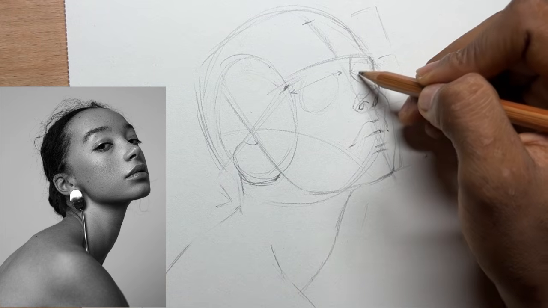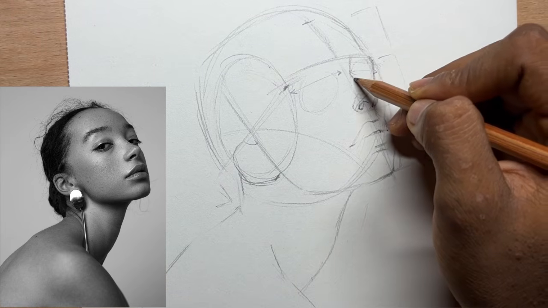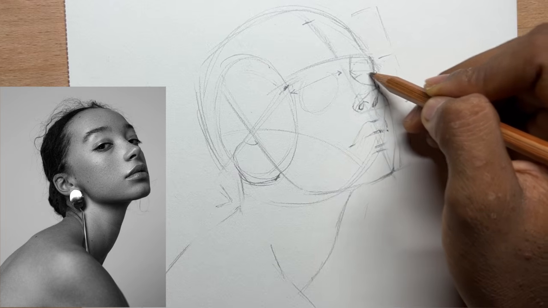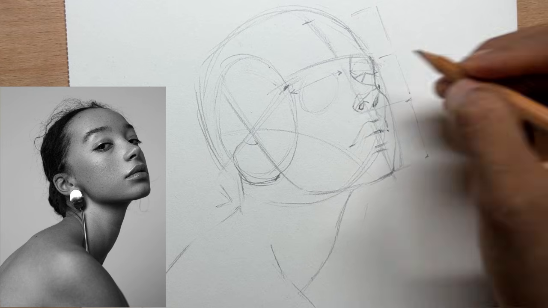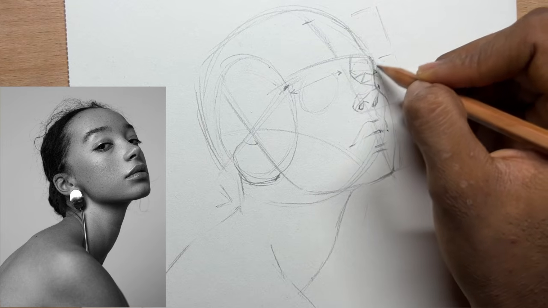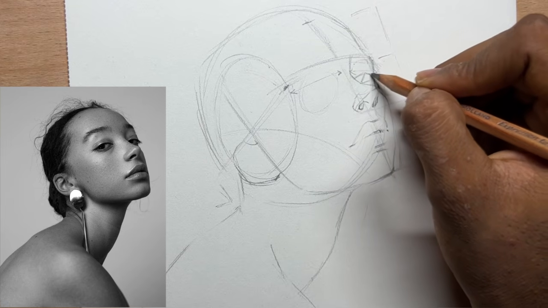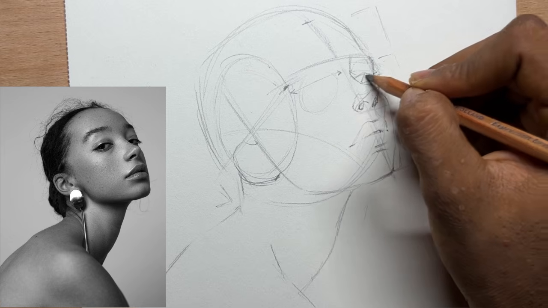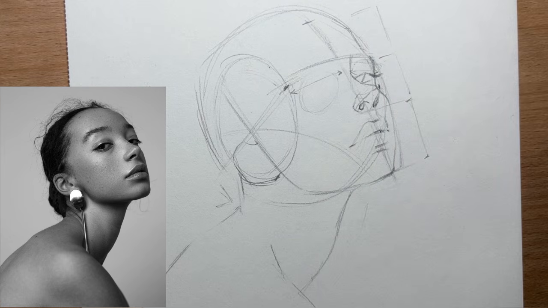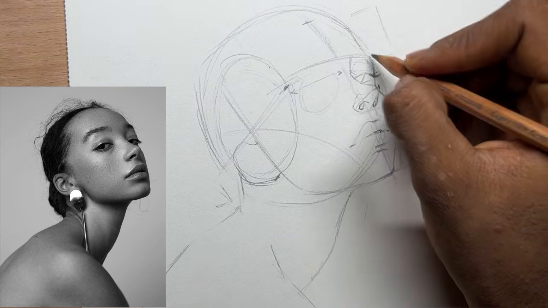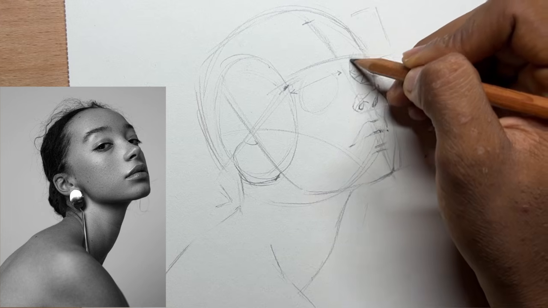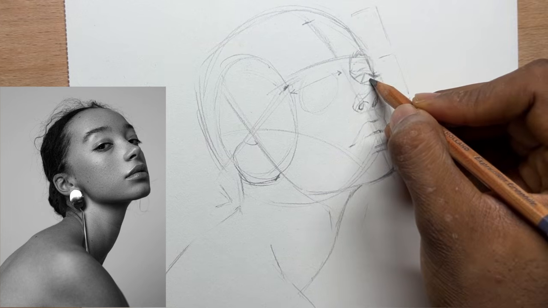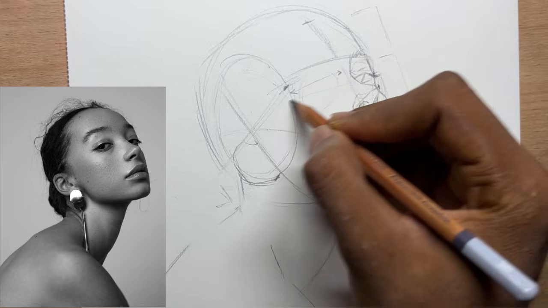Now let's draw the eyes. Now we draw the eyelid, top eyelid. Let's make it simple. We draw the actual eye, the bottom eyelid. Let's add some thickness to draw the eyelashes. Let's draw the eyebrow. I'm just gonna use this eye to draw this one.